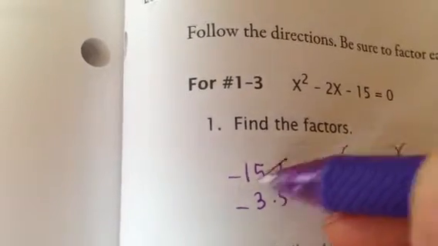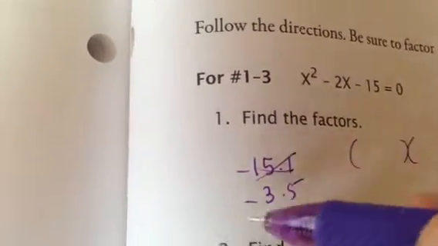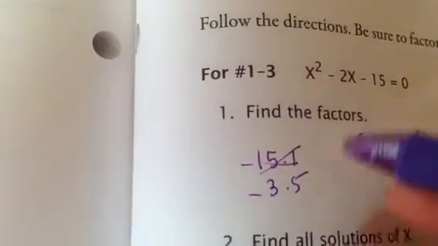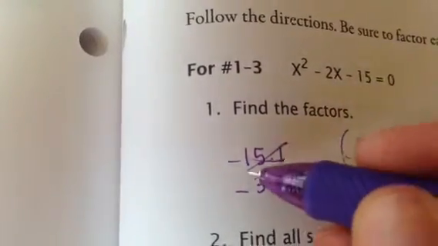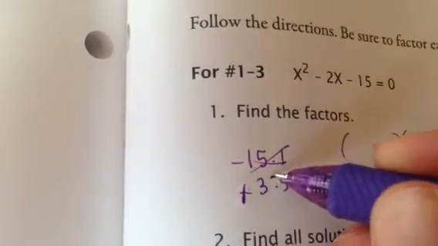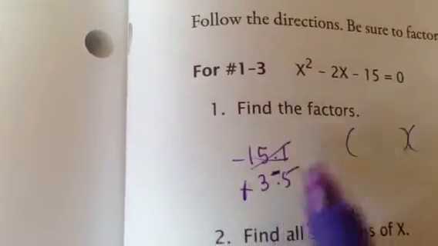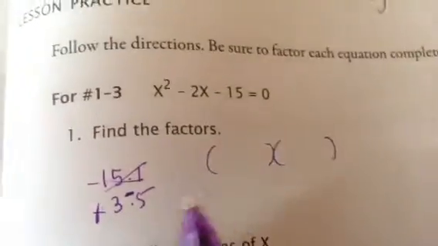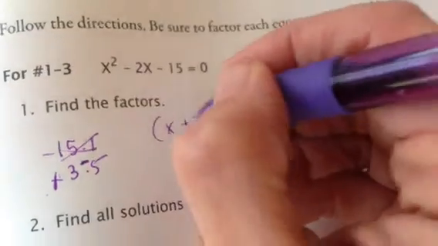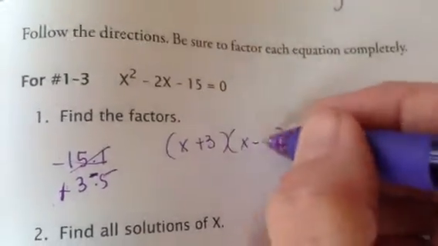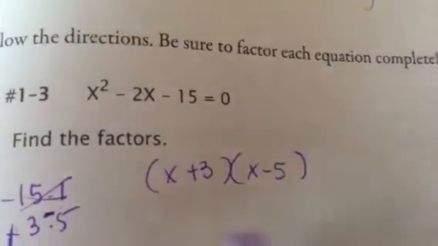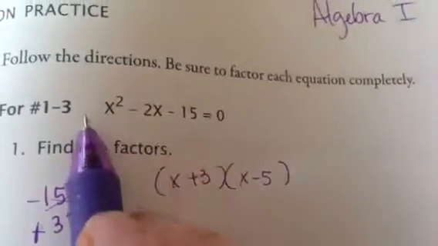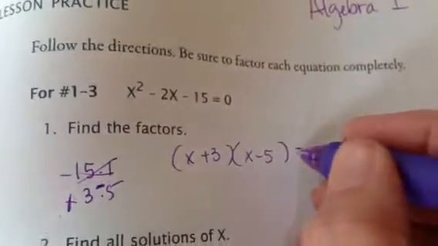Notice this adds up to negative 14. Can't be that one. This one adds up to a positive 2. Well, I want it to be a negative 2, so all you have to do is change the signs. Now notice that multiplies together to give you negative 15, but yet it adds to give you negative 2, so we need a positive 3 and a negative 5. So we're going to put that in here. x plus 3, x minus 5. And there you go. When it says find the factors, that is the factors of this equation.